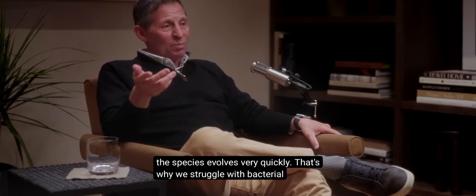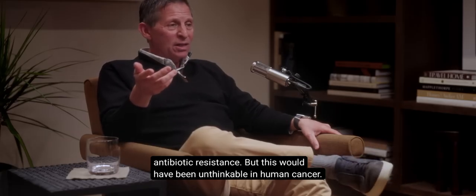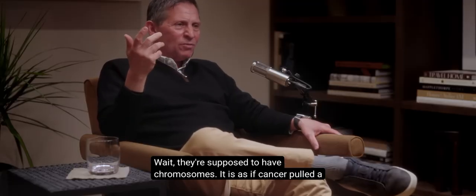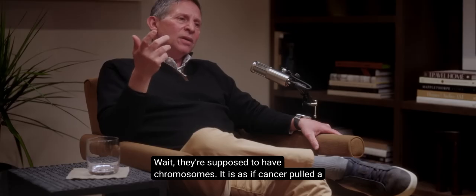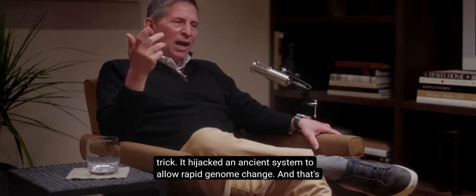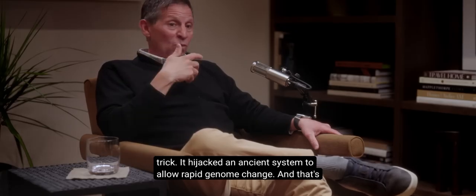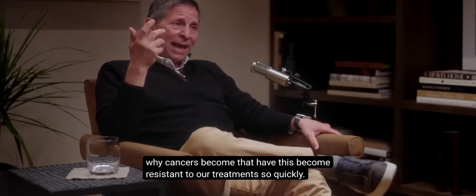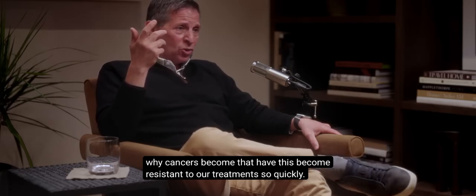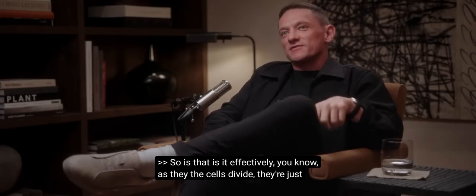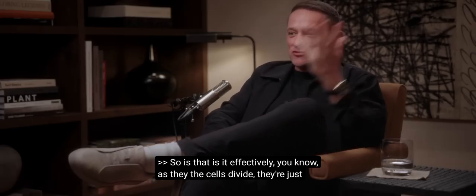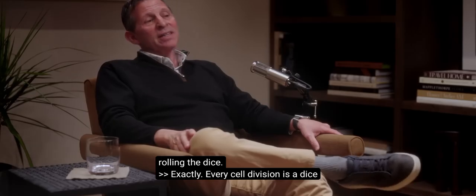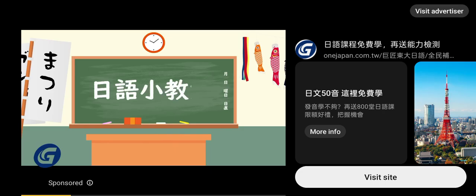That's why we struggle with bacterial antibiotic resistance. But this would have been unthinkable in human cancer. Wait, they're supposed to have chromosomes. It is as if cancer pulled a trick. It hijacked an ancient system to allow rapid genome change. And that's why cancers become resistant to our treatments so quickly. So effectively, as the cells divide, they're just rolling the dice? Exactly. Every cell division is a dice roll.